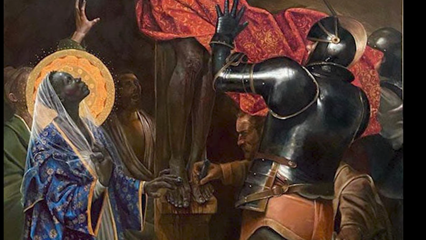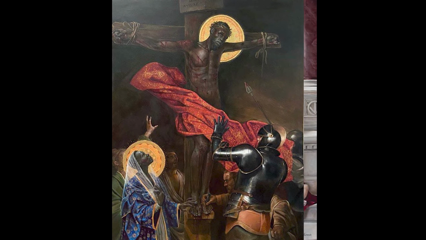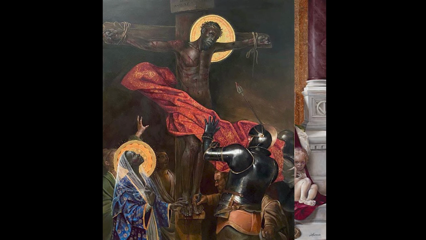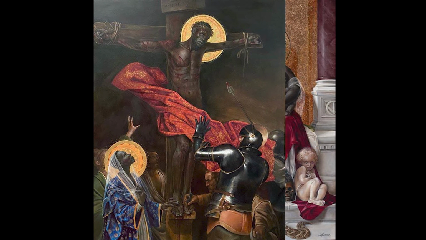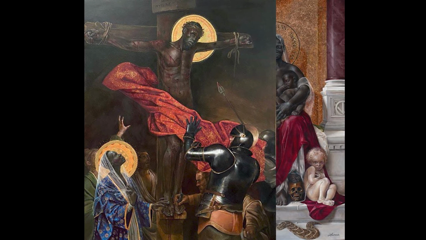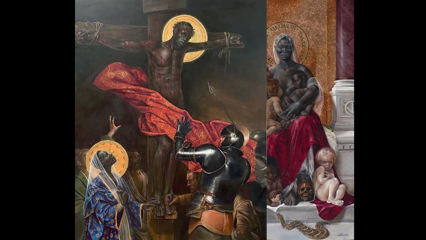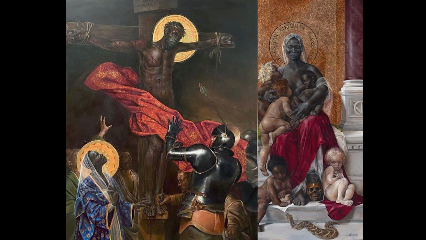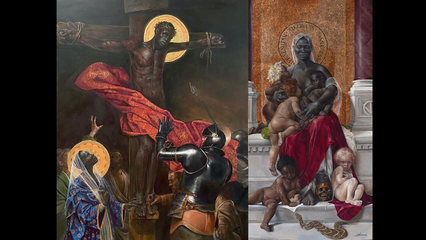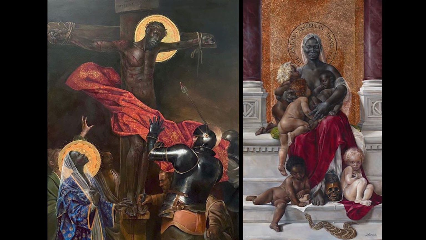The intertwined representation of life and death highlights the present threat to the African diaspora and their continued resilience. Africa and the African diaspora is posed as divine through the retelling of Christ's birth and death, with the life of Mary represented as African deities and Christ represented as the African diaspora itself.